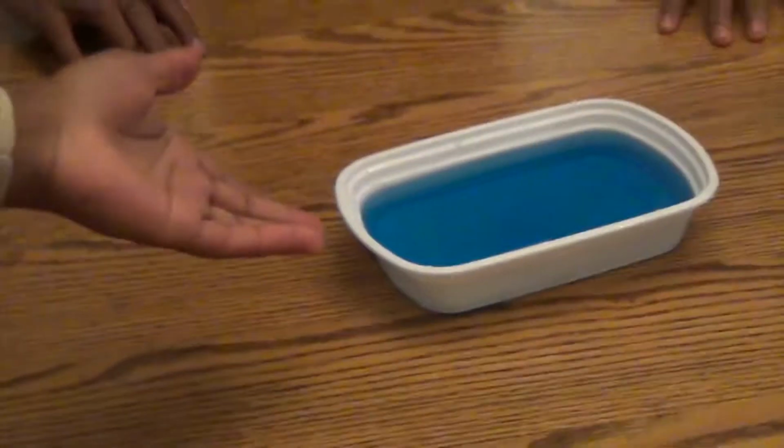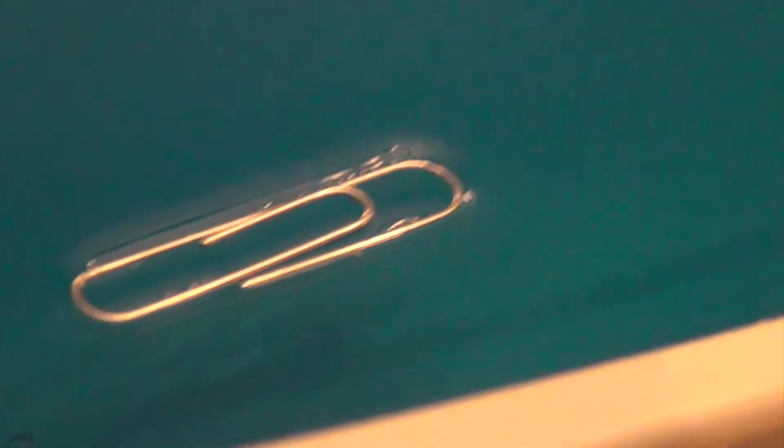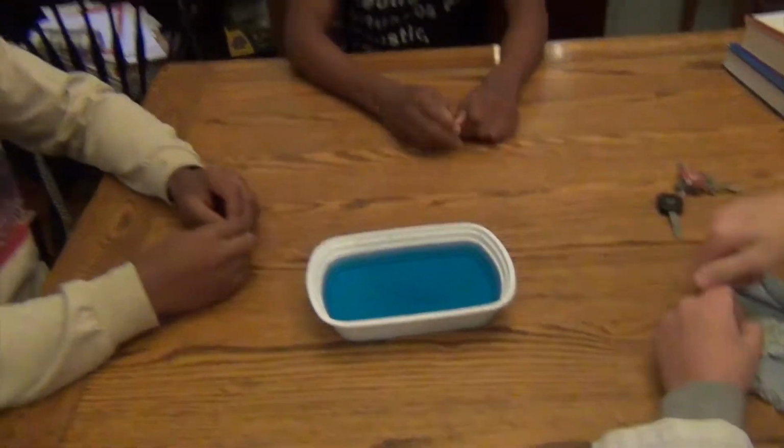I don't know about that. How can it float on water if it's heavier than water? That doesn't make sense. Well, let's go prove it. Alright. Okay, see, look. A paper clip, which is obviously more dense than the water. Wow. Well, not anymore. How do you explain that? Why did you do that?